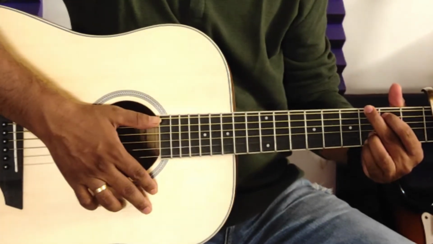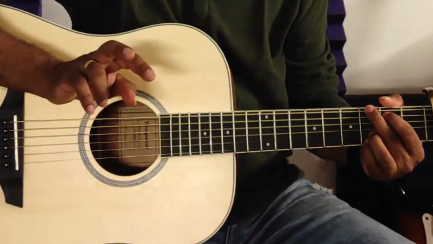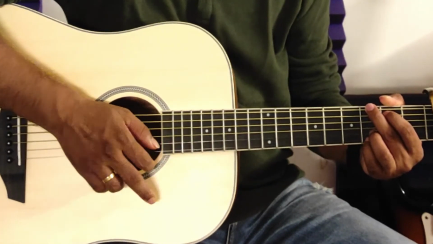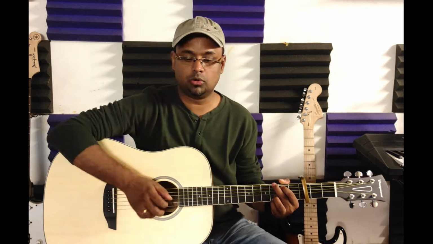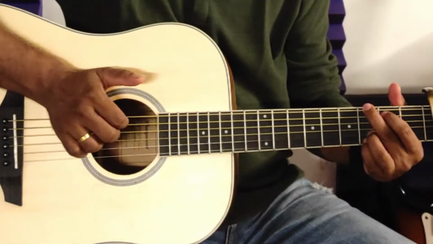Now you go down and just below the sound hole, you give 2 strokes. You give 2 hits there, one with the middle finger, one with the index finger. You have to use the nails for this to get a very sharp sound. Middle, index. So this whole part sounds like the bass and strings together, only strings, and 2 taps just below the sound hole.